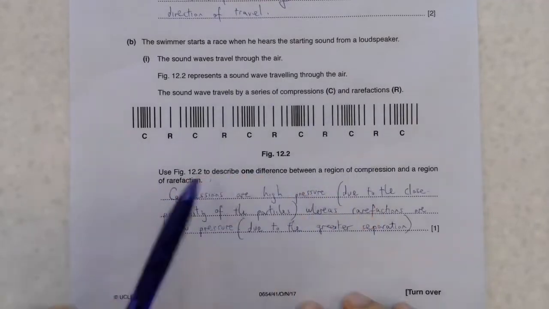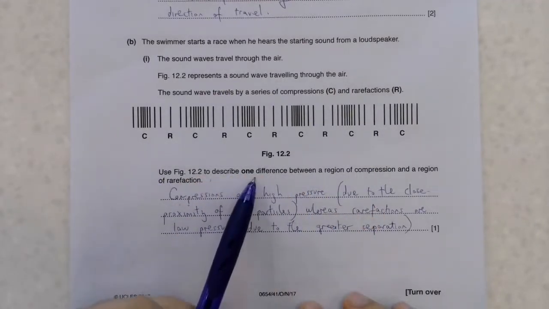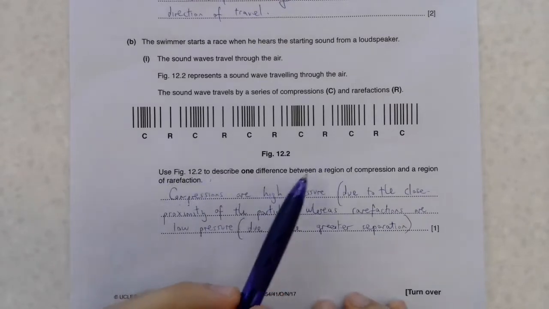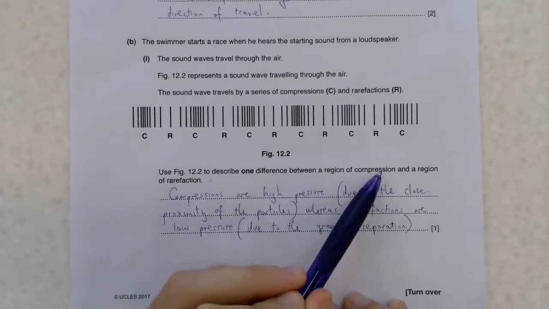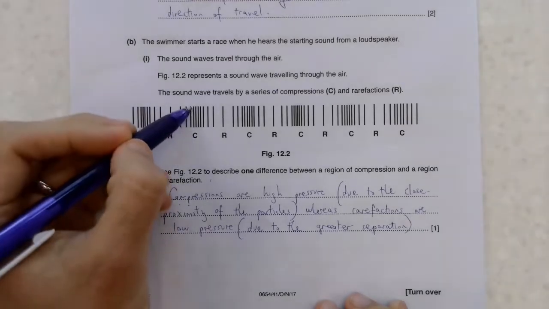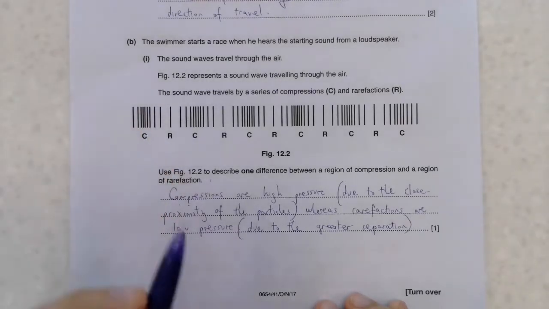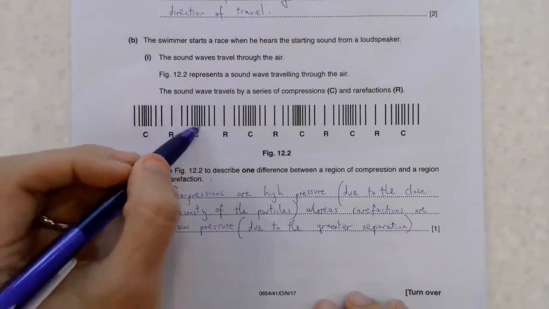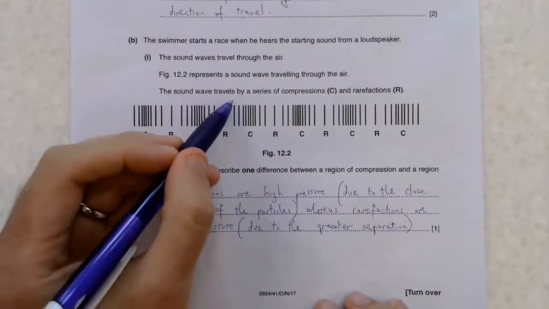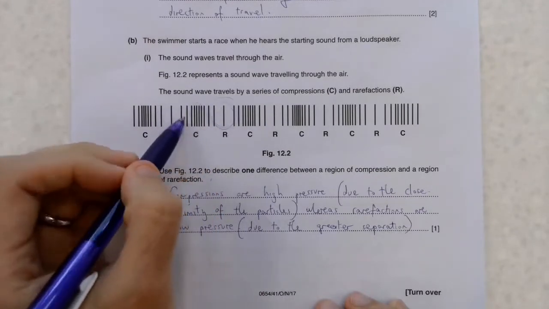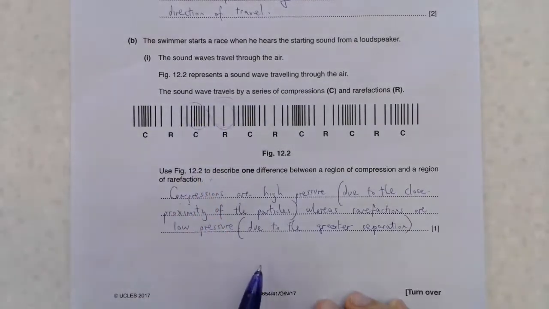We've got a figure here, and this figure is really what we're looking to explain or describe: the difference between region of compression and region of rarefaction. You can see here that these lines, again, I like to think of the accordion, are where our particles have been pushed close together, and these less dense spaces between lines are where we've got particles further apart.